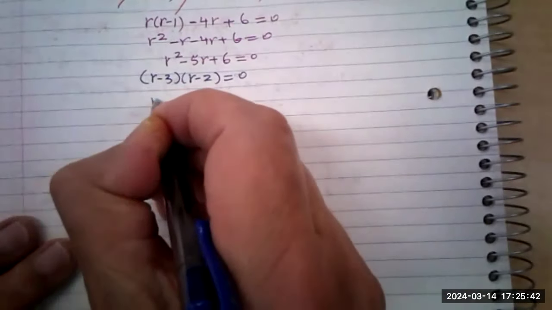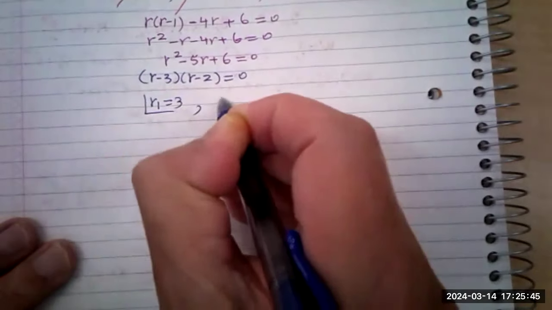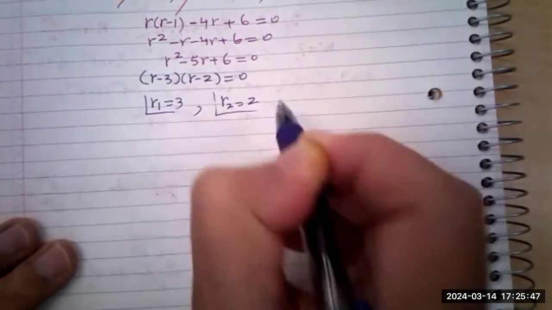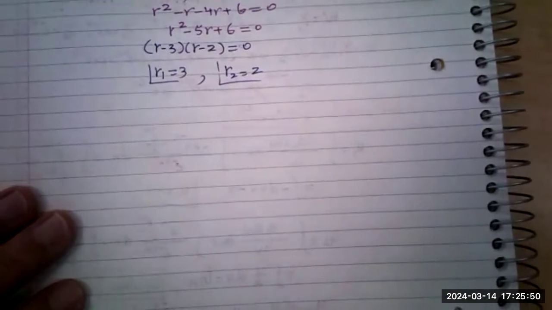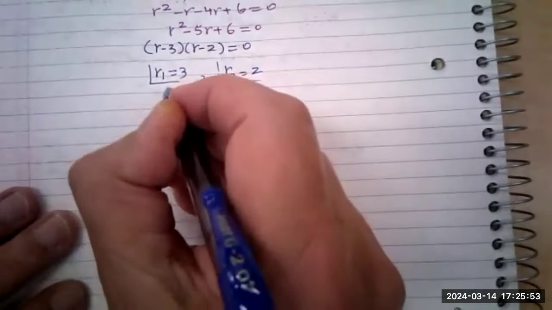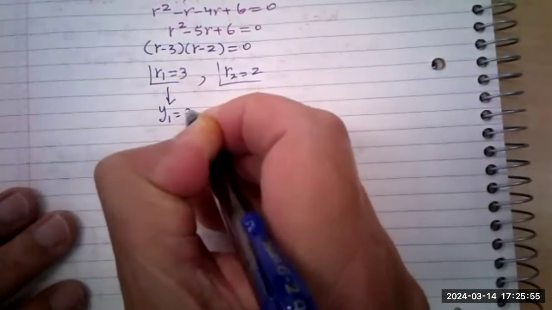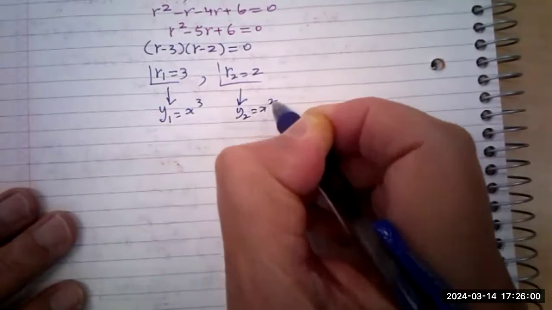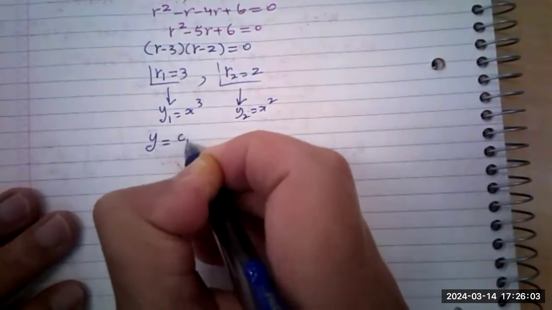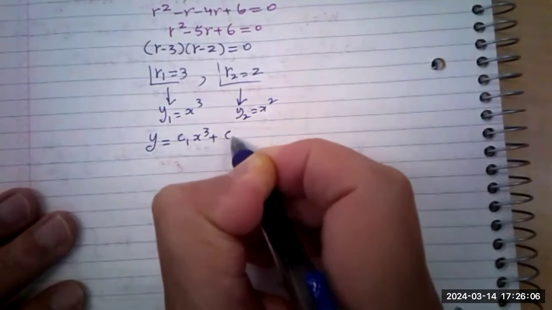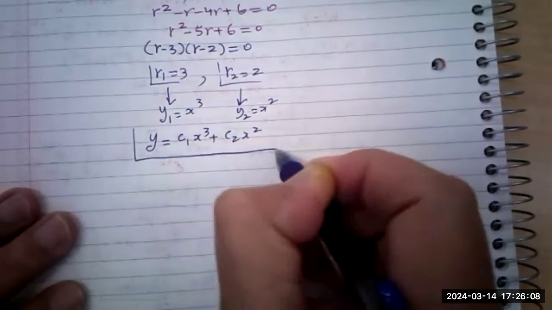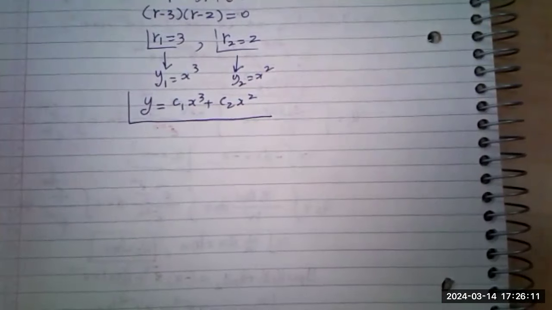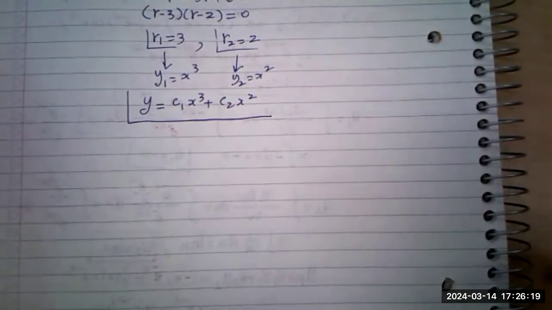So we label the roots as r1 equal to 3 and r2 equal to 2. That one is easy, two distinct solutions. Corresponding to this, you get y1, which is x to the r, x cubed, and this would be x squared. So your solution is c1 x cubed plus c2 x squared, and you're done. That was the easiest case. But the cases when the solution is repeated or complex are more popular. Okay, that's a homogeneous one.